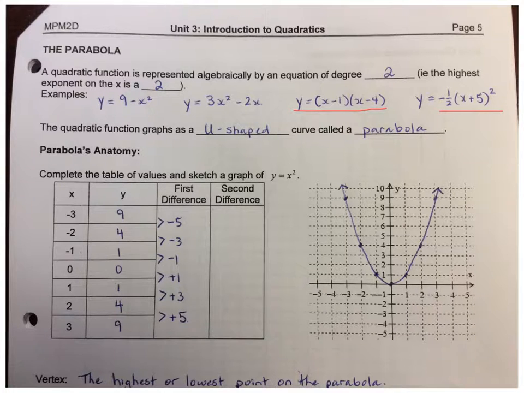All right, our quadratic function we found was graphed as a U-shaped curve, so the U-shape either went this way or this way, and that curve is called a parabola. So we're not looking at linear relationships anymore, we're looking at these quadratics or parabolas. So we need to examine the parabola's anatomy.